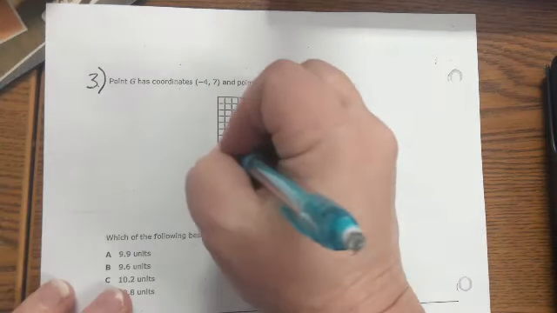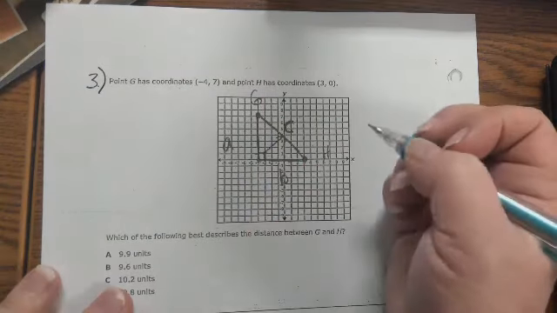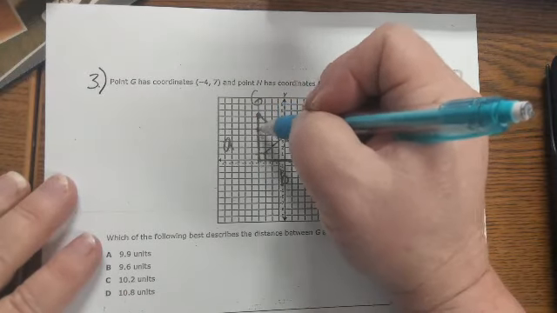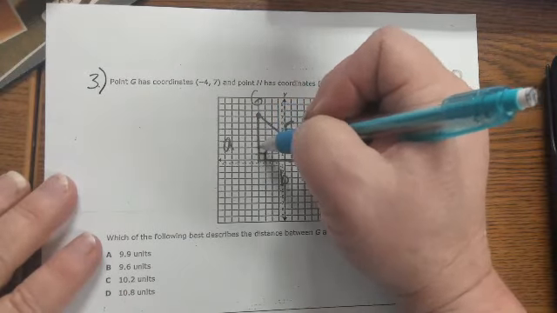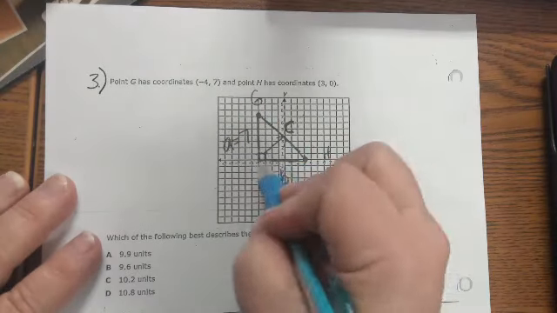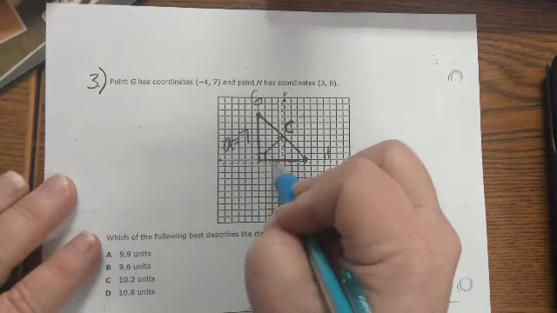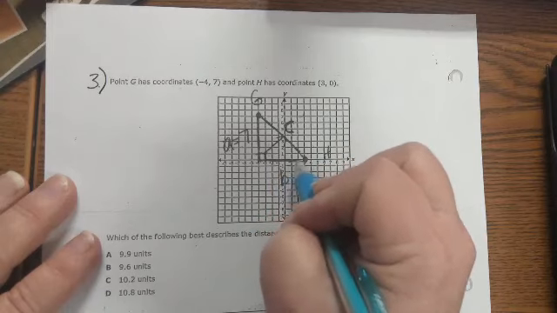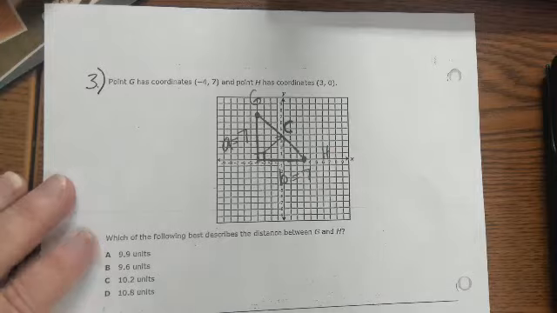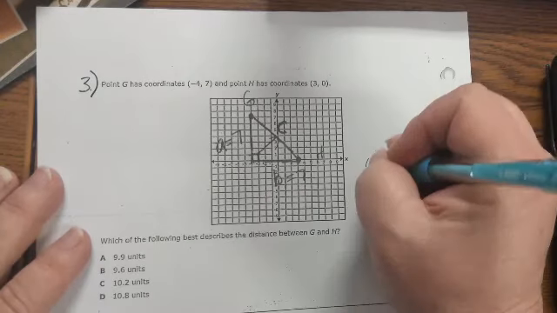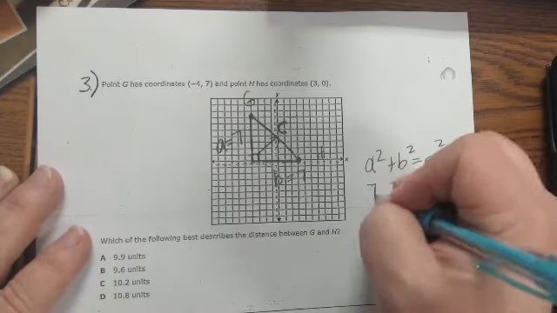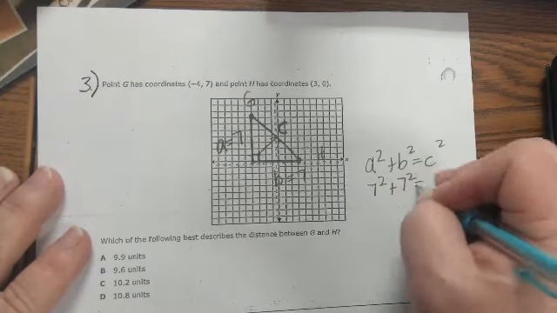I'm going to identify this as A and B. It doesn't really matter. This could be B, this could be A. I'm going to count 1, 2, 3, 4, 5, 6, 7. So A is equal to 7. Then I'm going to count this way. 1, 2, 3, 4, 5, 6, 7. So B is equal to 7. Ooh. All right, so I got A squared plus B squared is equal to C squared. Minimum, 7 squared plus 7 squared is equal to C squared.